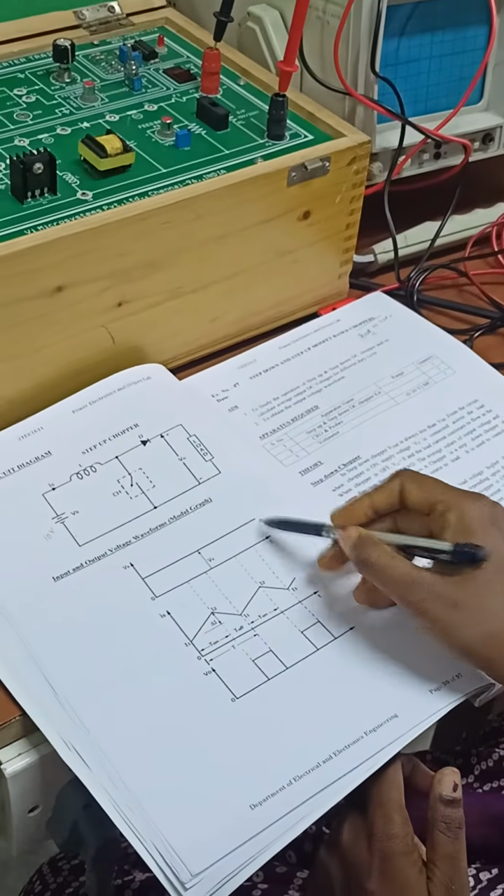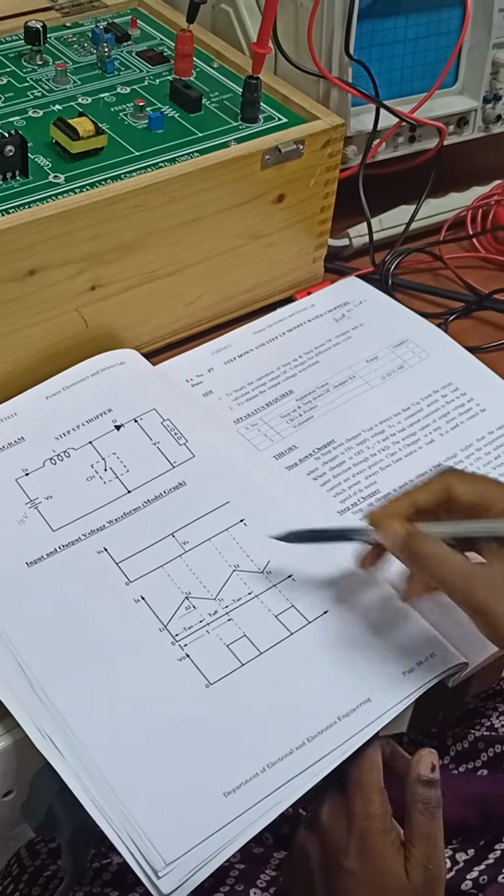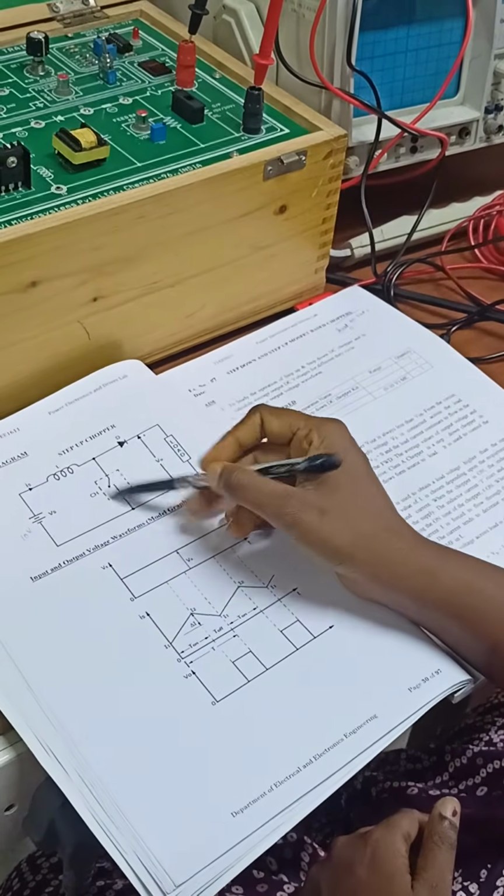This is the firing circuit. We give the DC supply and we get a variable DC supply. It works on the switching timing.